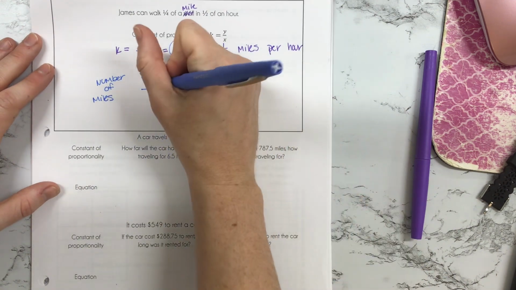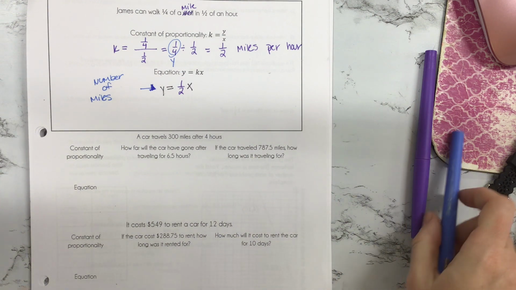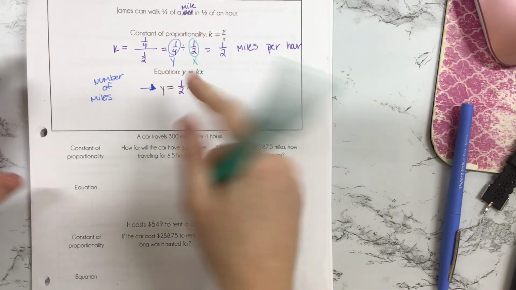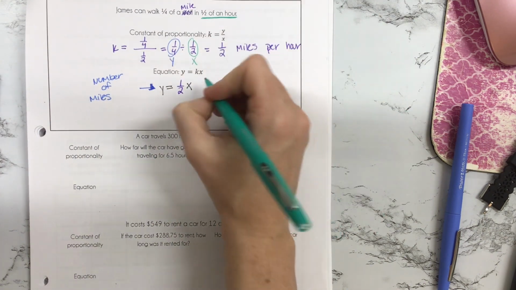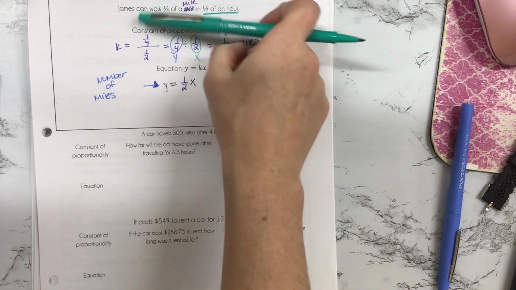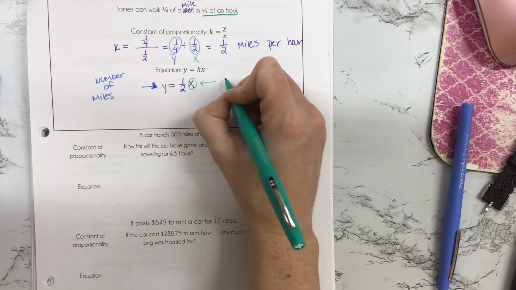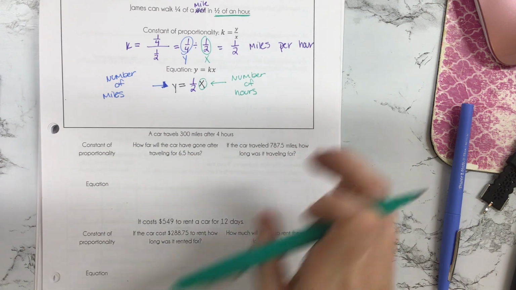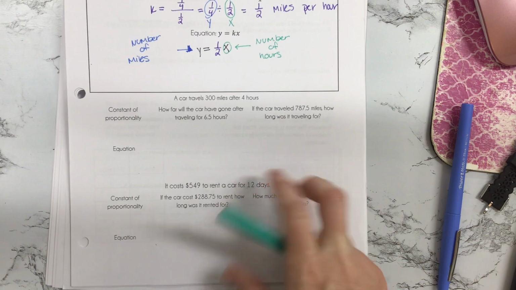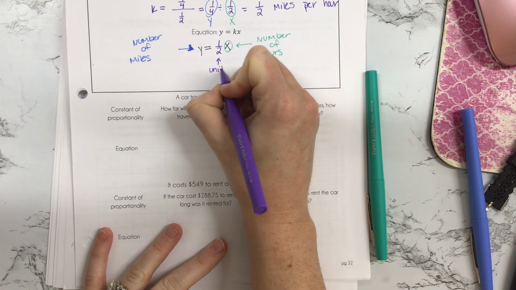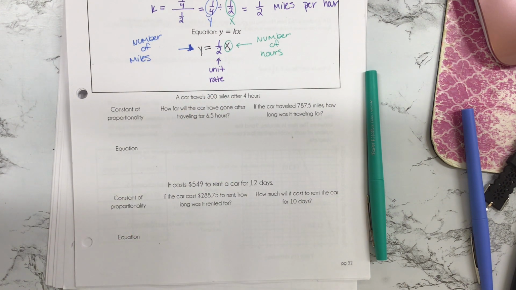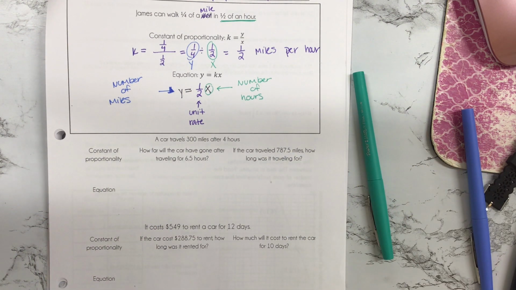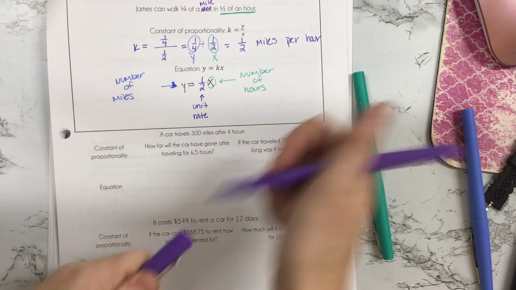And that means that the other value is x. So 1/2 is x, y divided by x, and 1/2 represents the number of hours. So the number of miles comes from my unit rate, 1/2 times x, which is the number of hours. And we'll label this as the unit rate. So whatever y represents comes from the unit rate times whatever x represents. We just find the constant of proportionality, we find our unit rate, and we plug it in for k in the equation. It just replaces this guy.